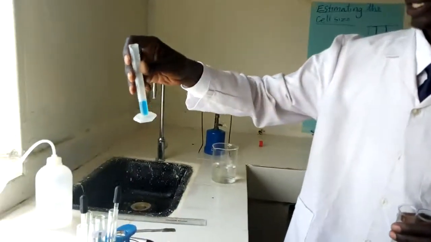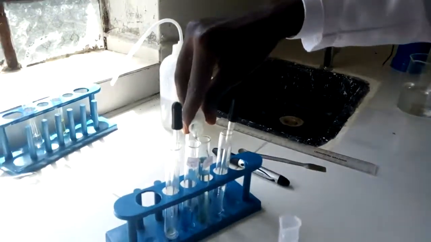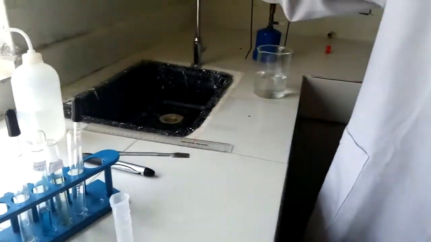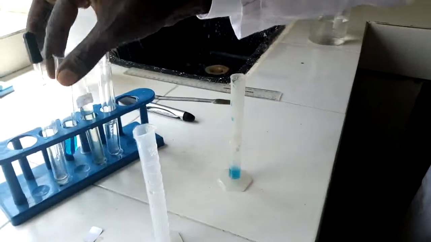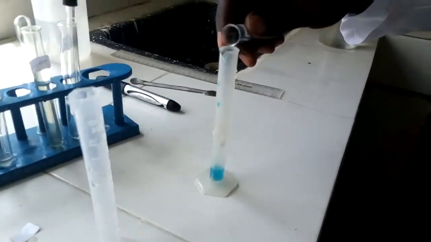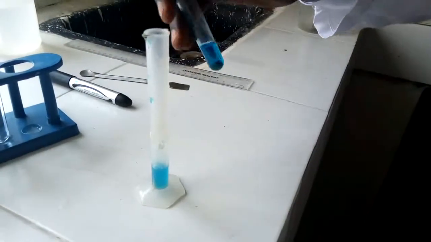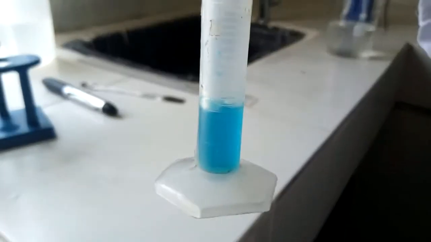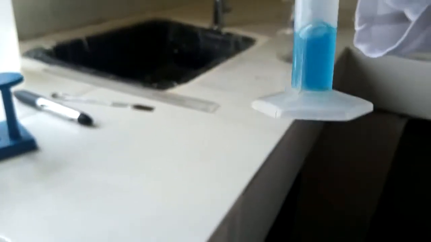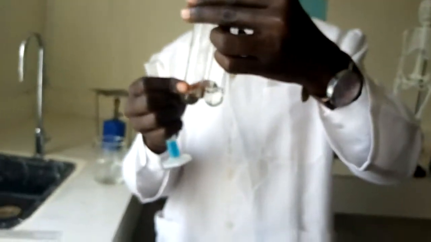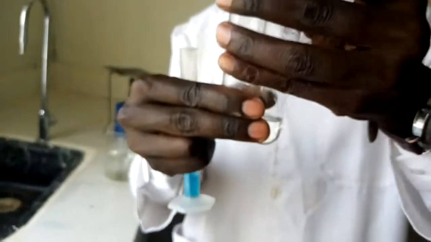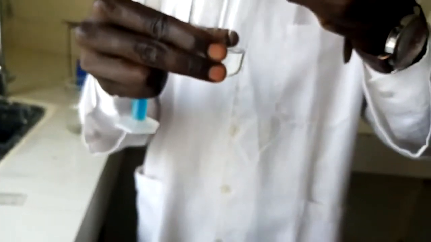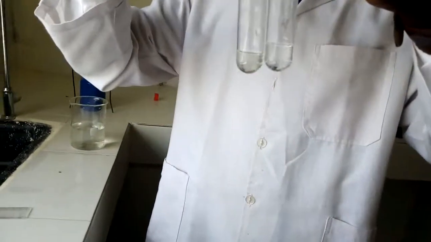I have my Benedict solution here. There is some that I had already placed in the measuring cylinder, but it seemed to be too much. Oops, I've just reduced it to 1 cubic centimeter. Good, I'm good to go. So this is my 2 cubic centimeters of Benedict solution. I'm adding it in both the two setups, that is A and B.